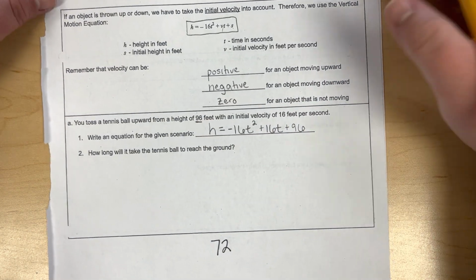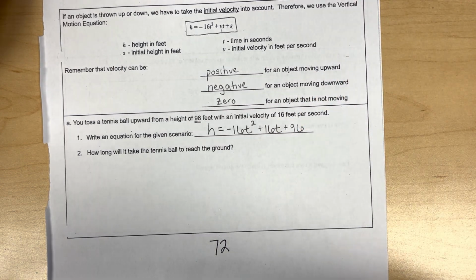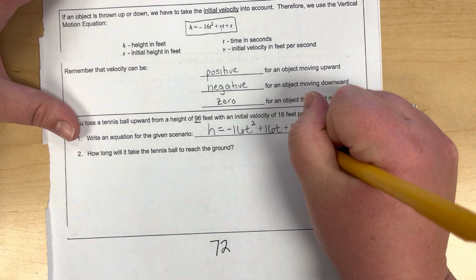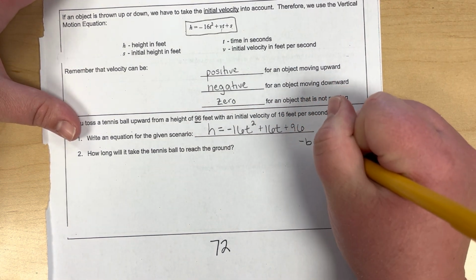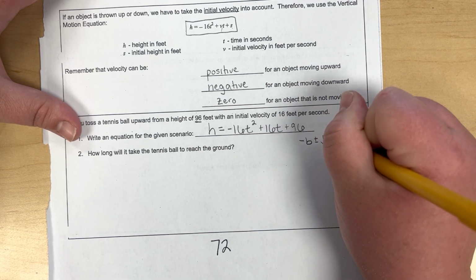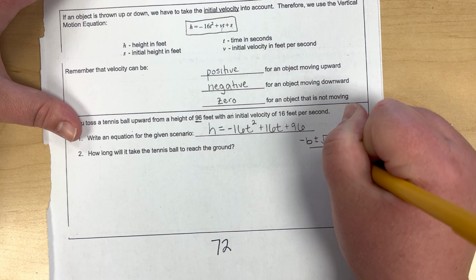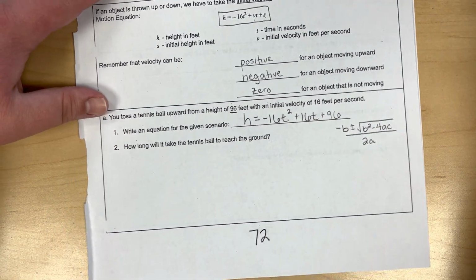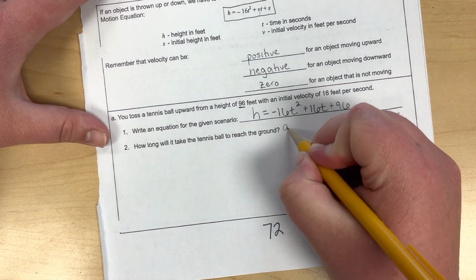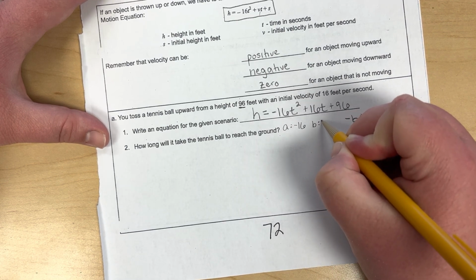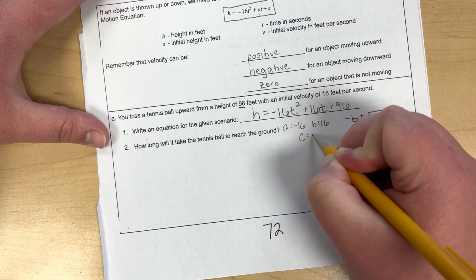Now, since these problems have a b term here, we cannot solve using the square root method. We instead are going to use the quadratic formula. If you remember, that formula is the opposite of b, plus or minus the square root of b squared minus 4ac, all over 2 times a. And we're going to fill that whole thing in. So the a value is negative 16, b is 16, and c is 96.